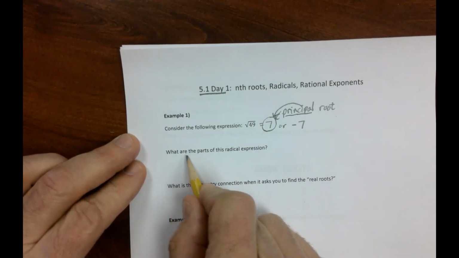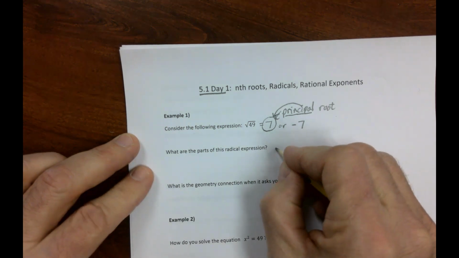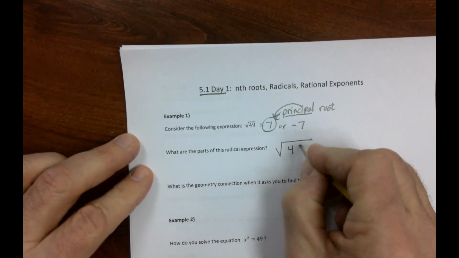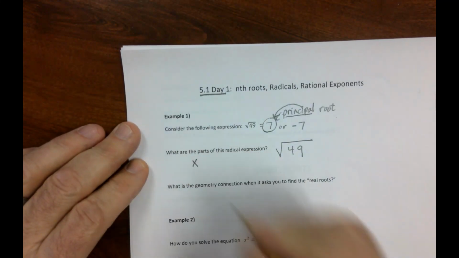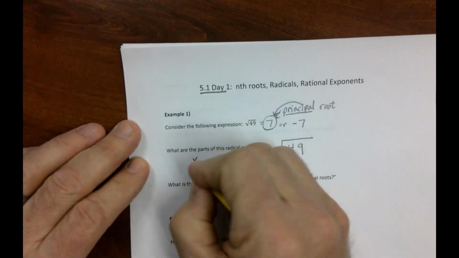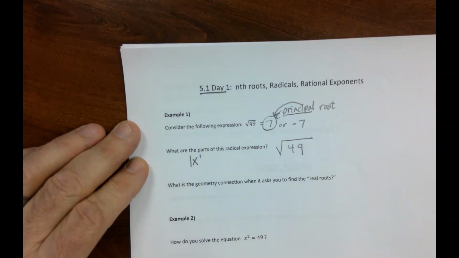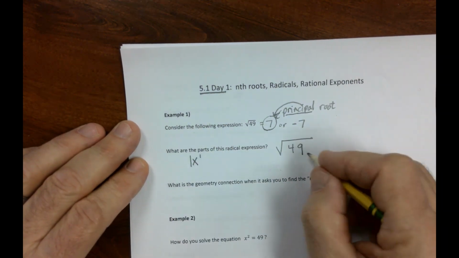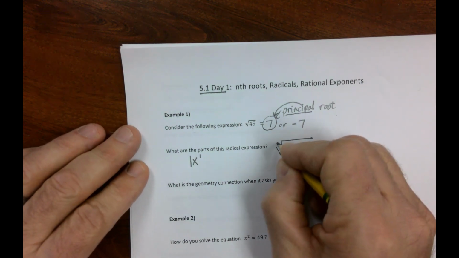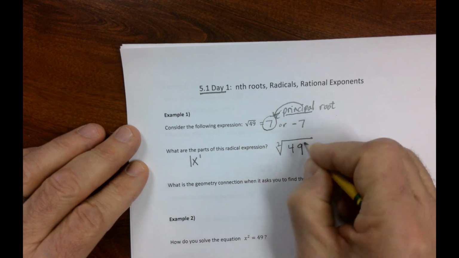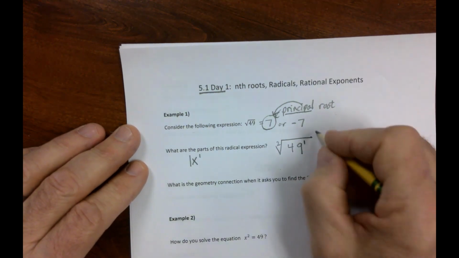It says, what are the parts of the radical expression? So you've got this thing, the square root of 49, and there are some missing pieces in here. Just like when you write the letter X in algebra, there's an invisible 1 there, and an invisible 1 there. You just don't take time to write it because it's implied. Same thing with this. We would say this is the square root of 49. There's an invisible 2 there, and an invisible 1 there. You just don't write it. Now here are the names.